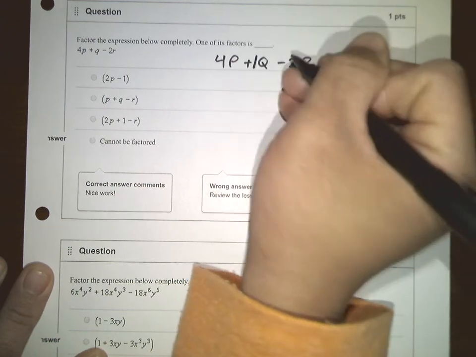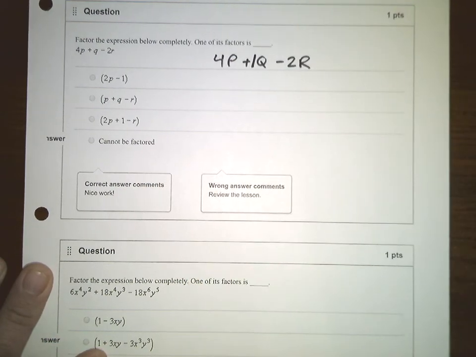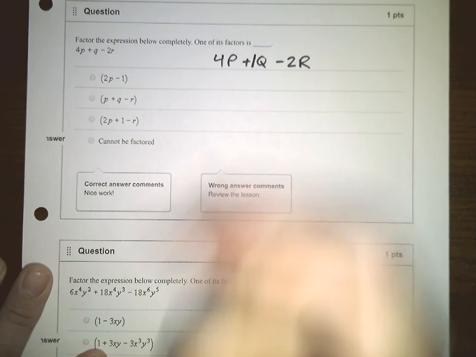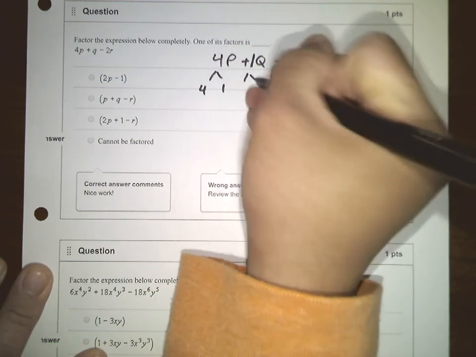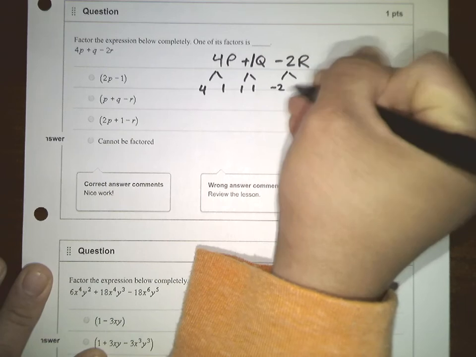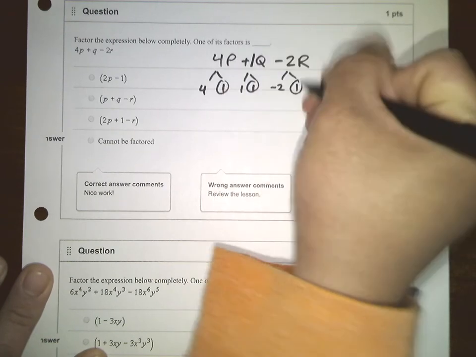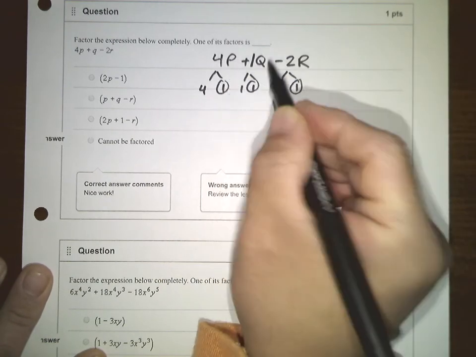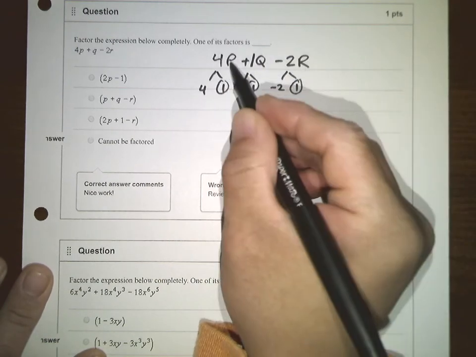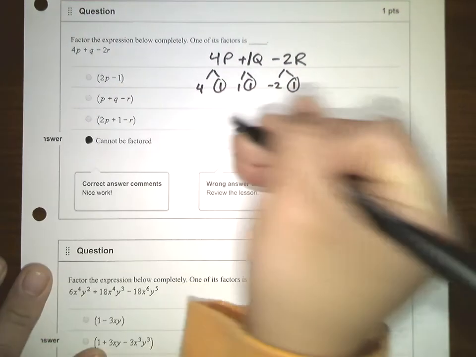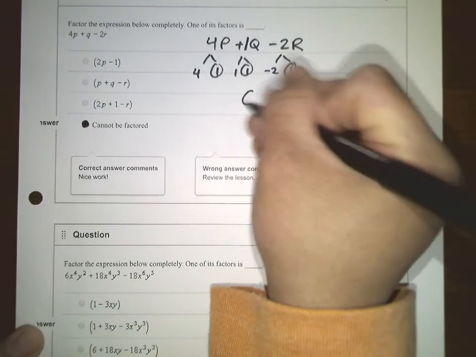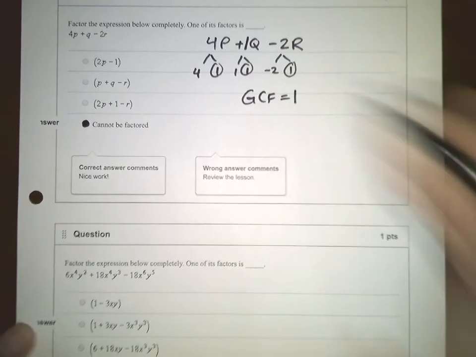So there's no common factor here except just a 1, because this would be 4 times 1, 1 times 1, and negative 2 times 1. All right. And these are all different variables, p, q, and r. So none of them are in common. So that's why this one cannot be factored. So the GCF would just be 1 in this case.